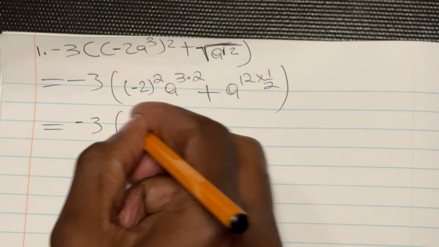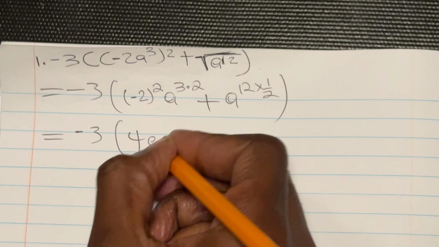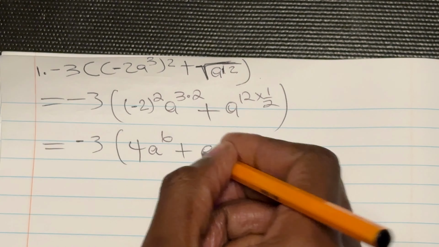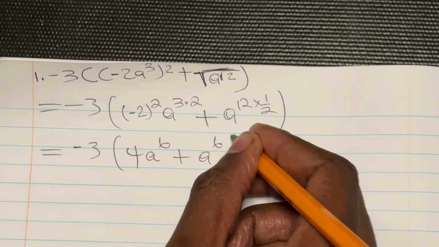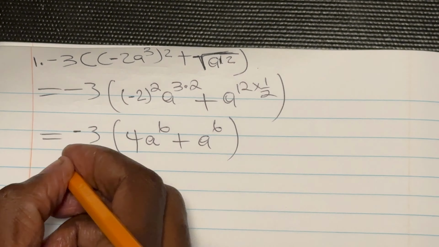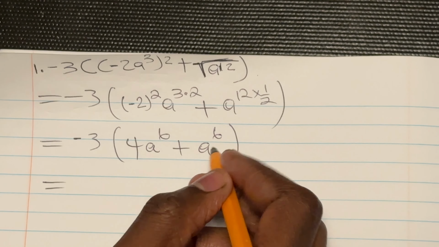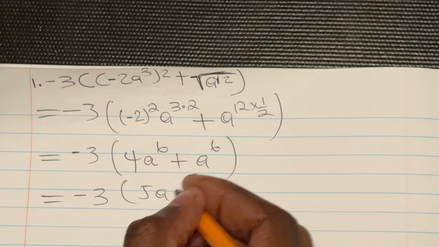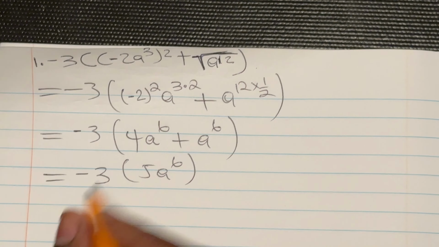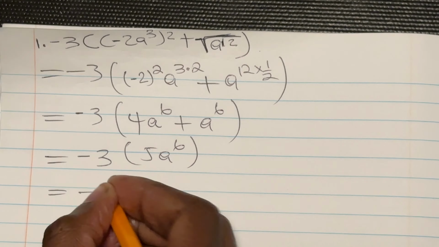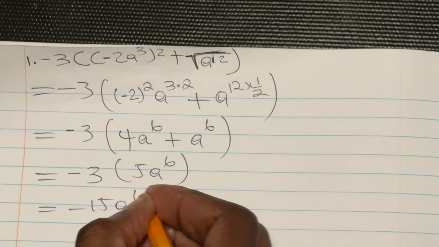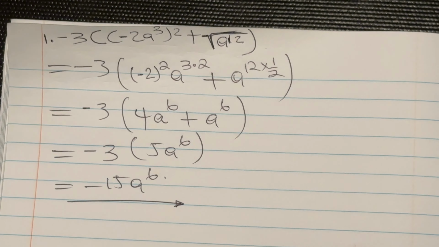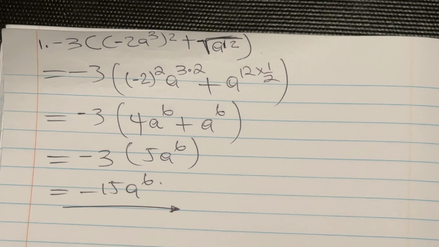which is going to be 4 times a to the exponent of 6, therefore plus a to the exponent of 6, and it now equals, adding these two is going to equate to 5a to the exponent of 6, which multiplying by 3 is going to be minus 15a to the power of 6. That's our first question, how we solve it using the rules.